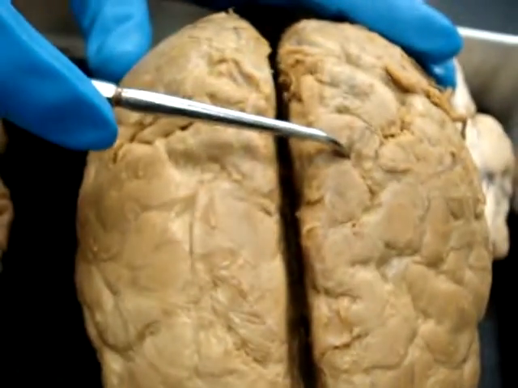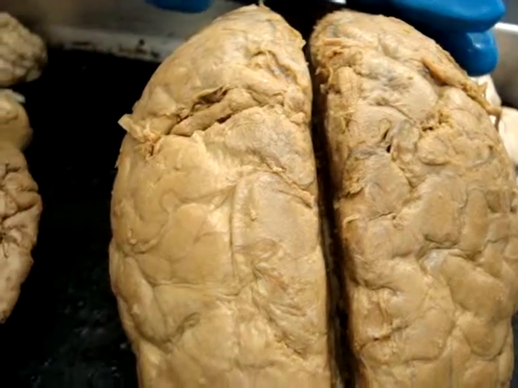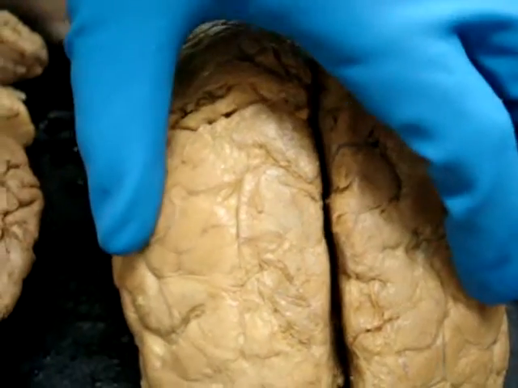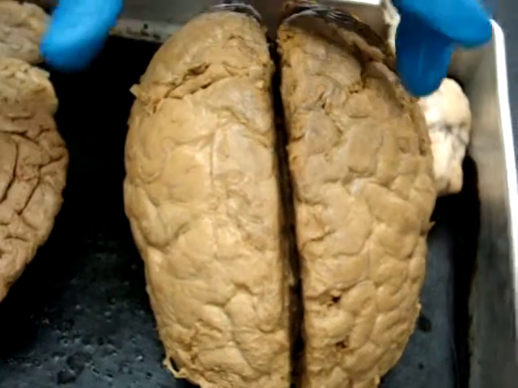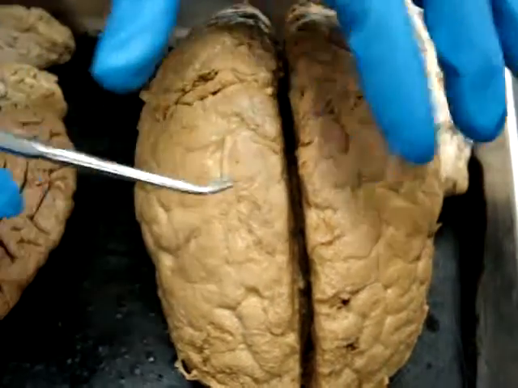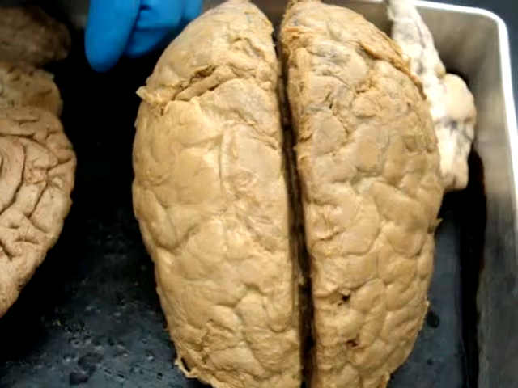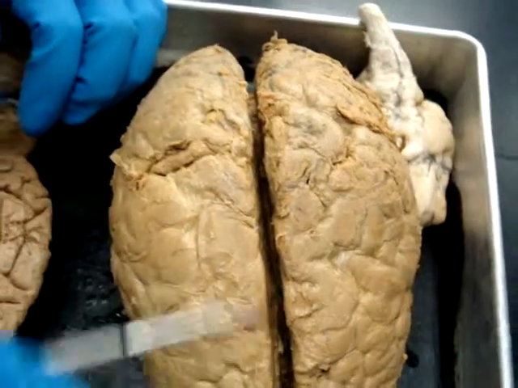Pia mater. This is the pia mater, this layer that has the blood vessels. Telencephalon. Telencephalon is the cerebrum itself. Cerebrum, cerebral hemispheres. We have the left and right cerebral hemispheres. Longitudinal fissure. This is the longitudinal fissure.